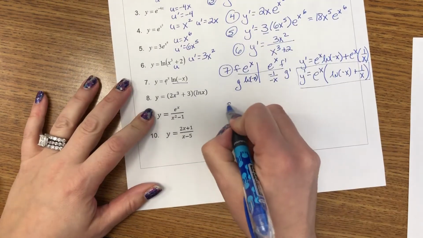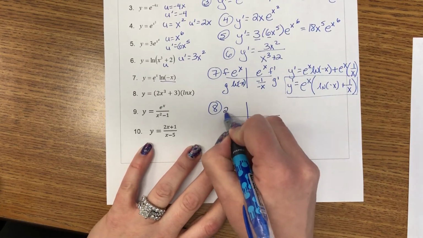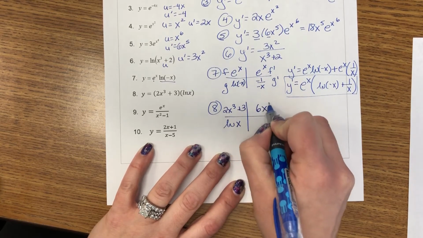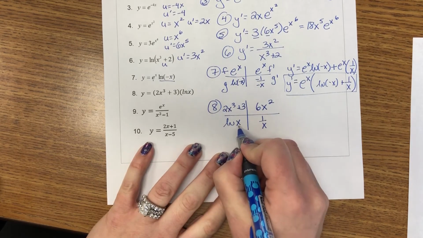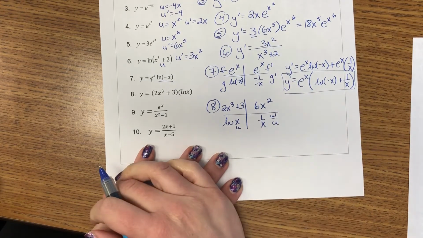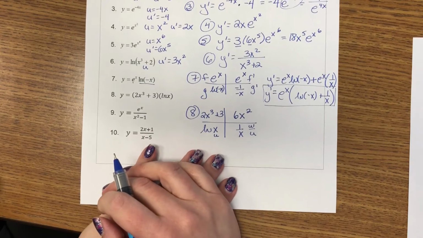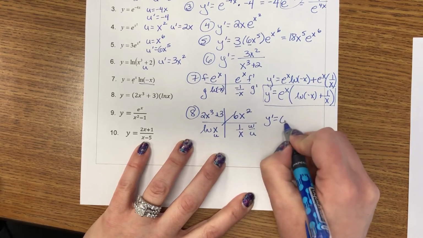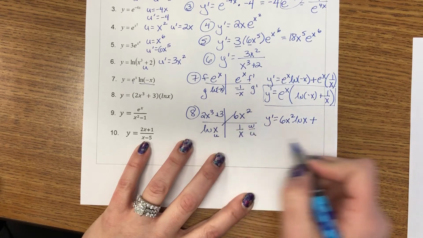Do the same thing for 8. I've got f of x and g of x. Individually take the derivatives. So this is like ln of u. So this one's the u. So u prime is 1 over u, which is x. All right, so the derivative is 6x squared times ln x plus 2x to the third plus 3 times 1 over x.